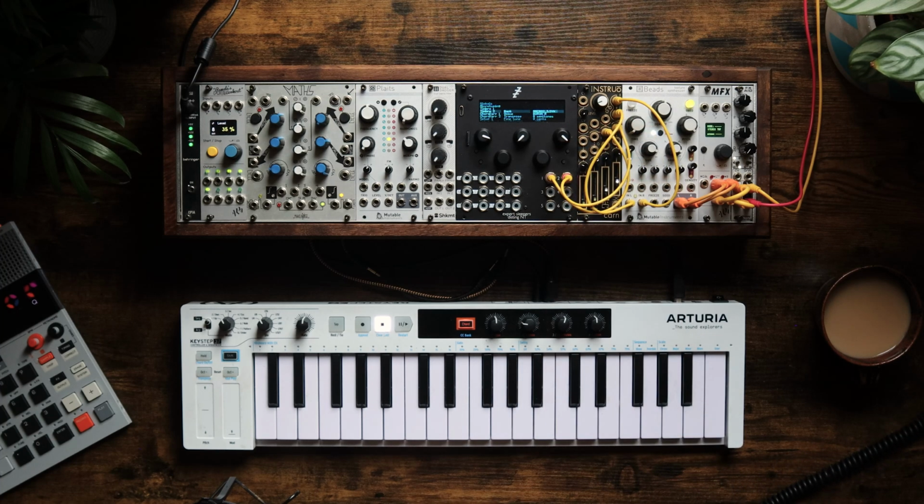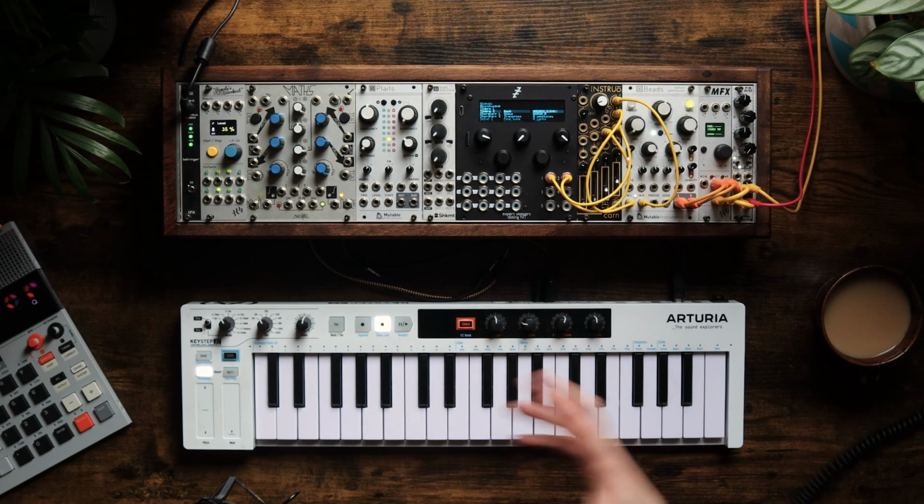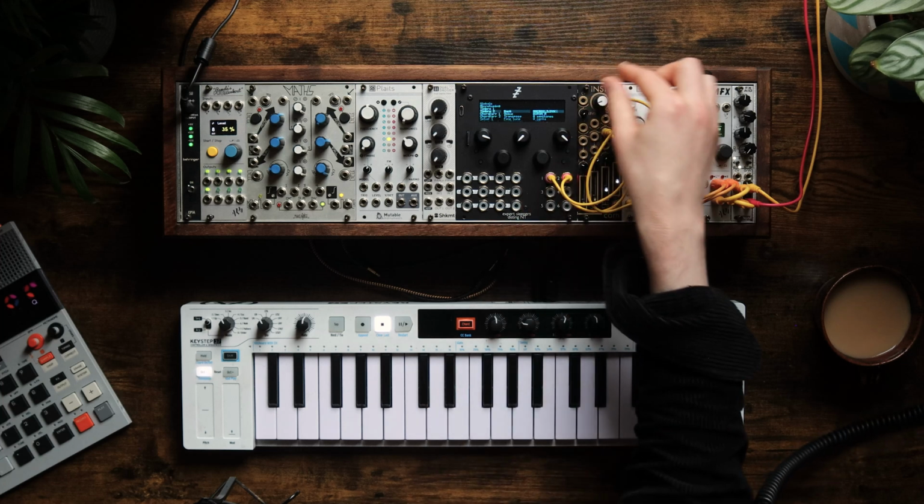So this definitely demonstrates the power of the Disting NT, especially when it comes to these self-contained patches. Next I want to take a look at how we can use the NT to control other gear in a sort of bigger patch environment. So let's do that.